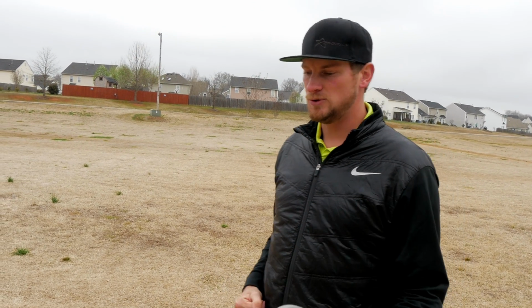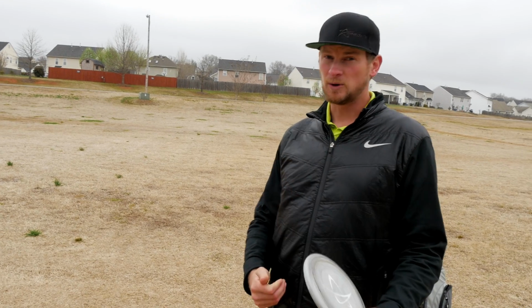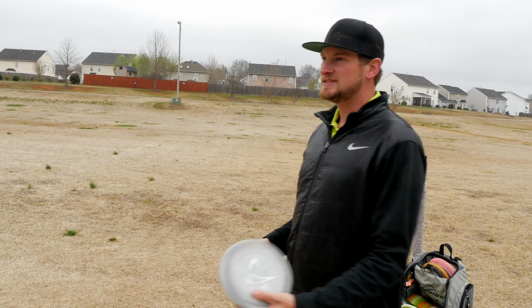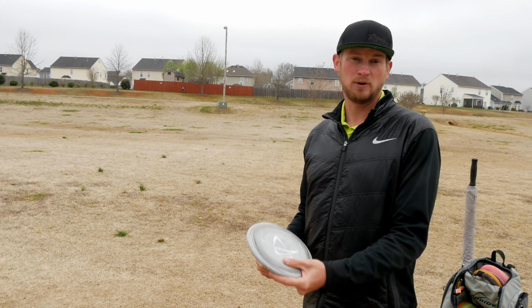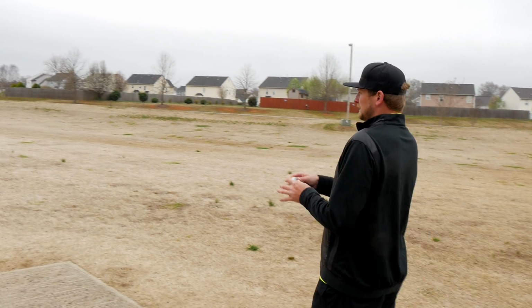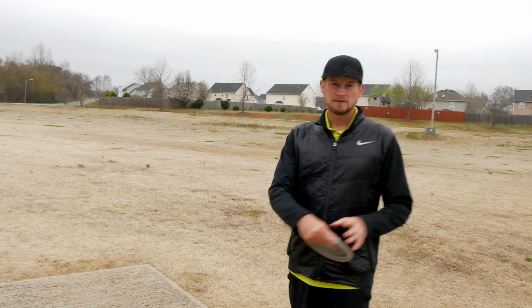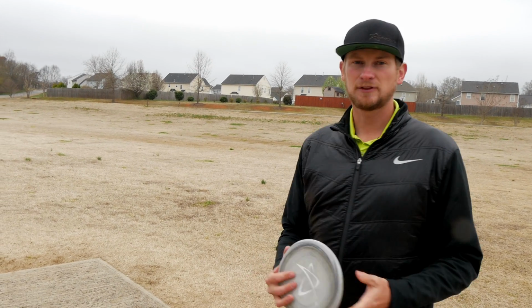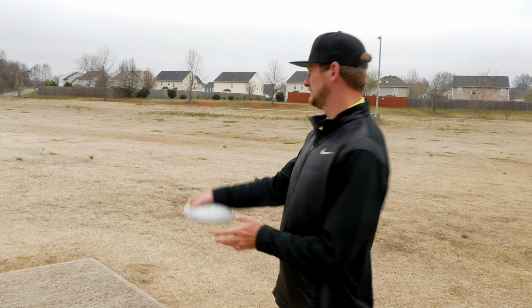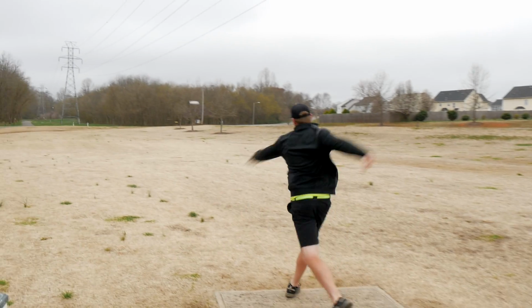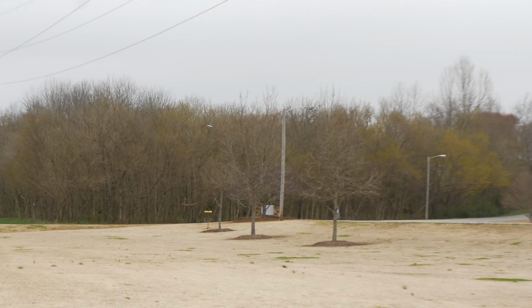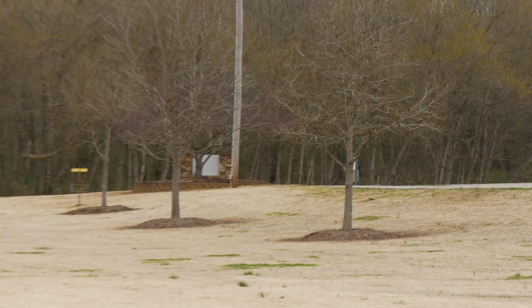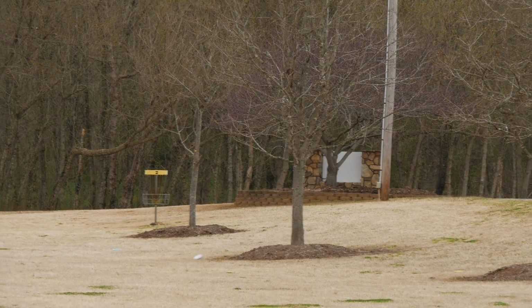And if you limit yourself by only throwing one type of shot, there's going to be times when that gets exploited on the course. So find a friend, maybe go to an open field by yourself, find a soccer goal or something, and try throwing backhands, putters. Throw anhyzer, straight, flat, hyzer, thumbers, quick flip.